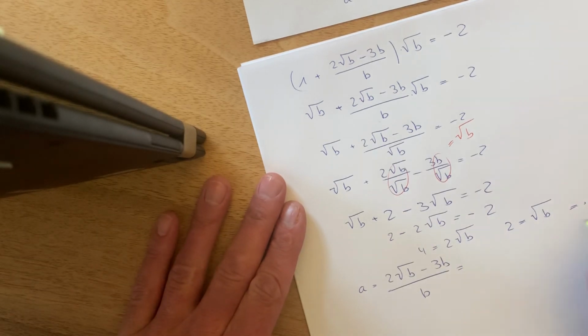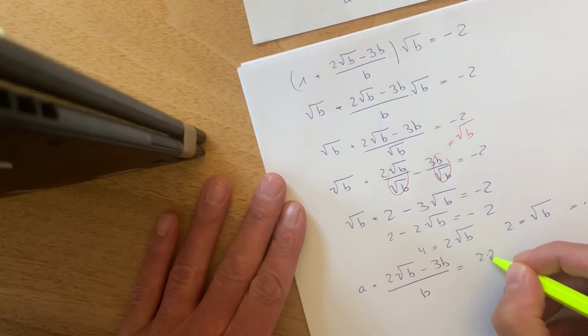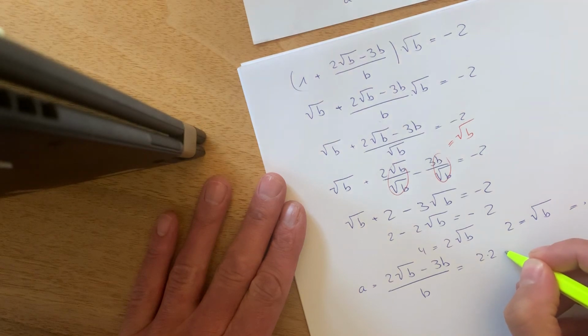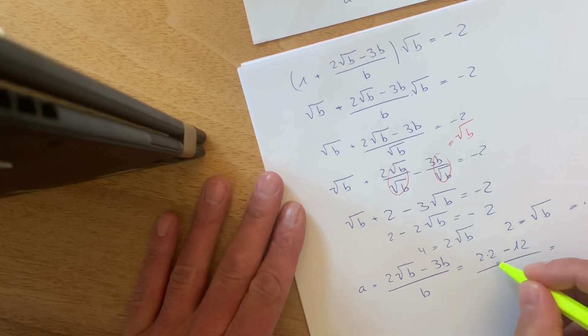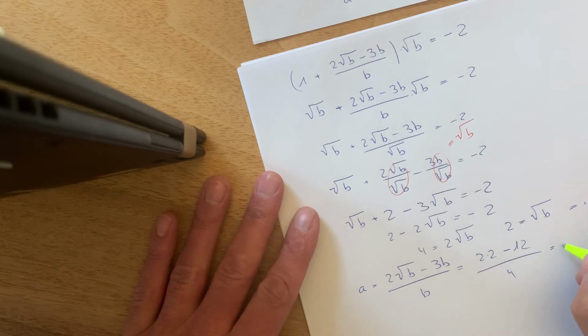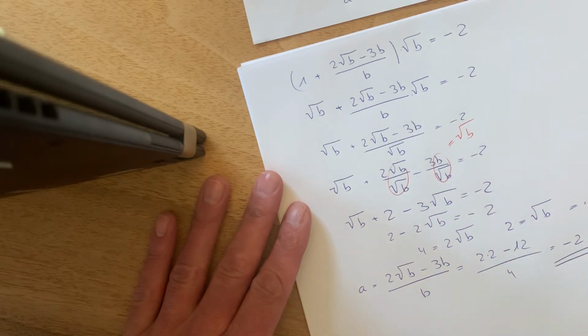Plugging in the 4 we've found leads to 2 times 2 minus 12 divided by 4, which is 4 minus 12, which is minus 8 divided by 4, which is minus 2. And that's it. That's the whole exercise.